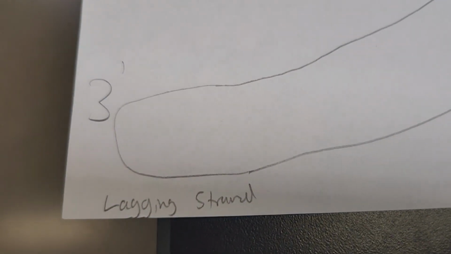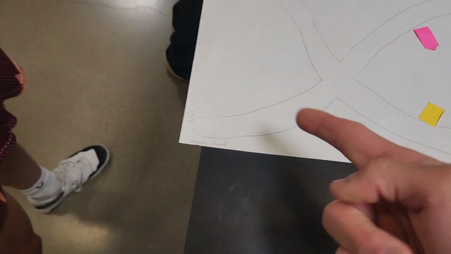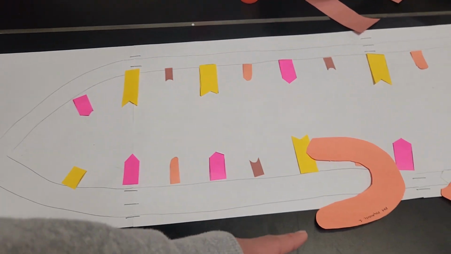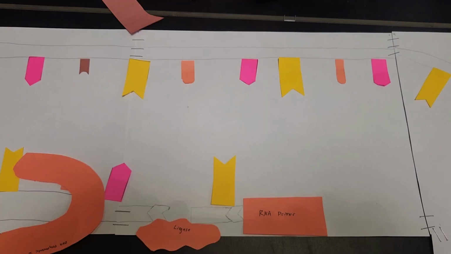Moving on to the lagging strand. Similarly, there must be an RNA primer to initiate the process on the lagging strand. However, since DNA must be synthesized in the 5 to 3 direction, we run into a problem. Because the DNA strands are being unwound by the helicase in the opposite direction, Okazaki fragments are thus created.